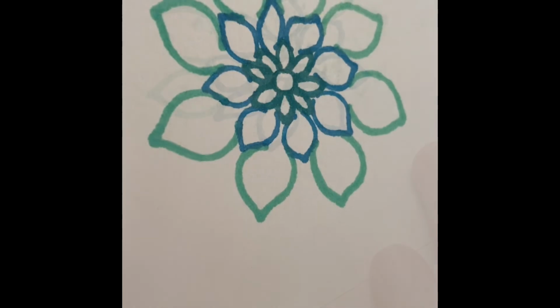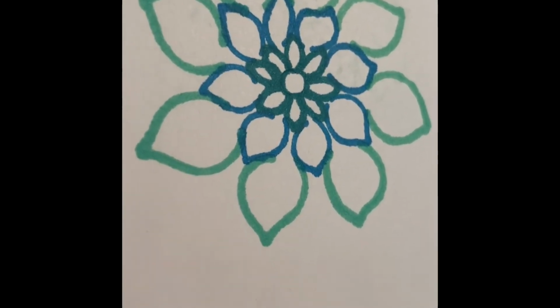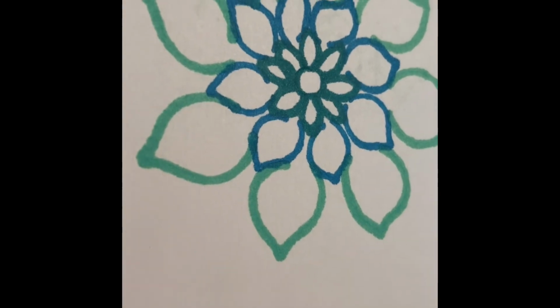Okay. This is the result. Now I'm going to just color it in fast motion and add some extra detail, and you can follow along if you'd like.